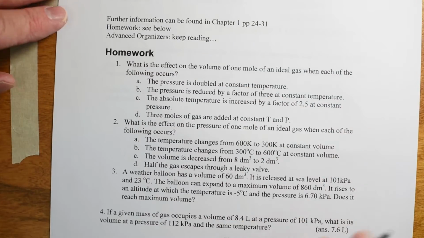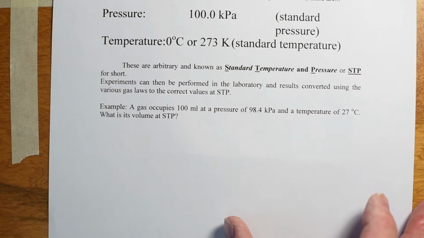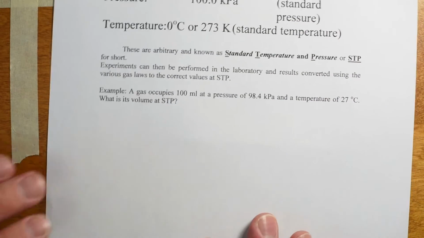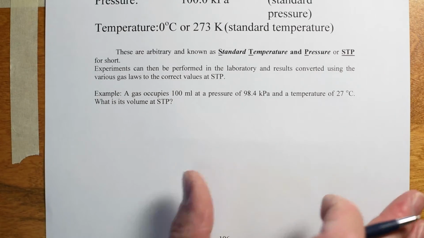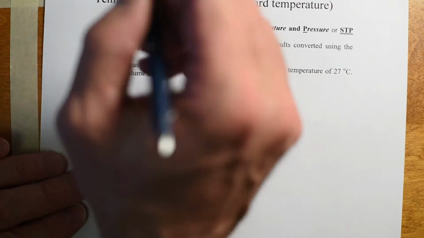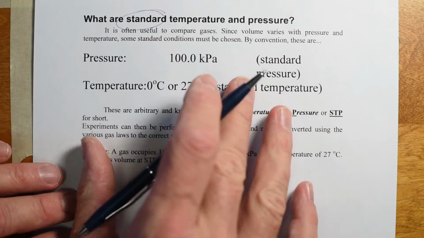Okay, there's your homework. There's some questions there, page 195, 196. I've given you the answers there because I know I'm not here. I just wanted to go over one last thing with you. This is something that we use quite a bit.